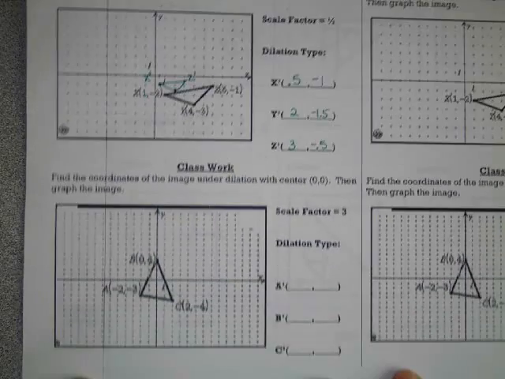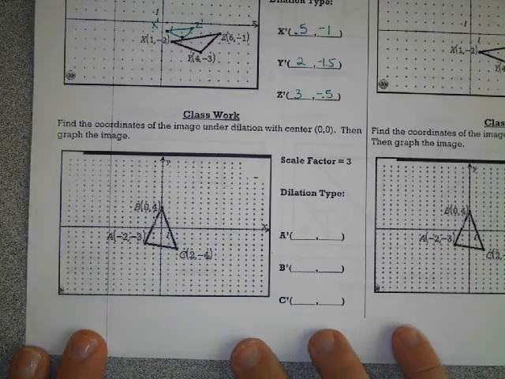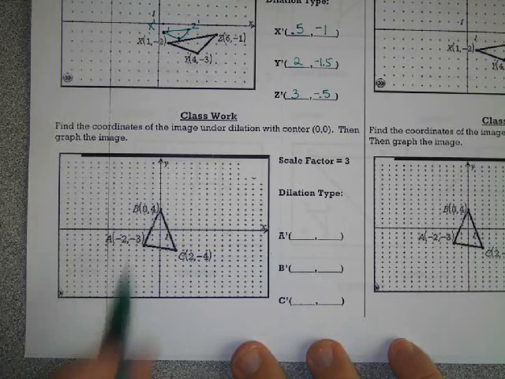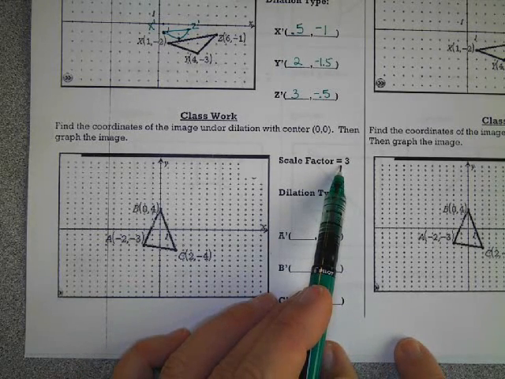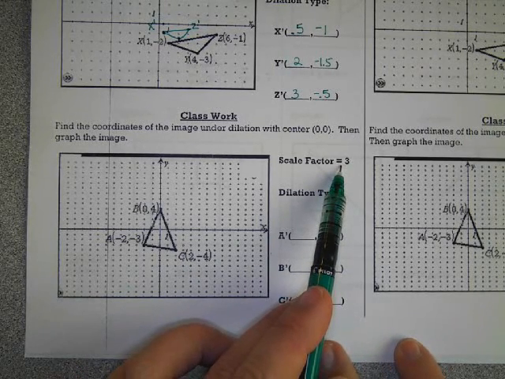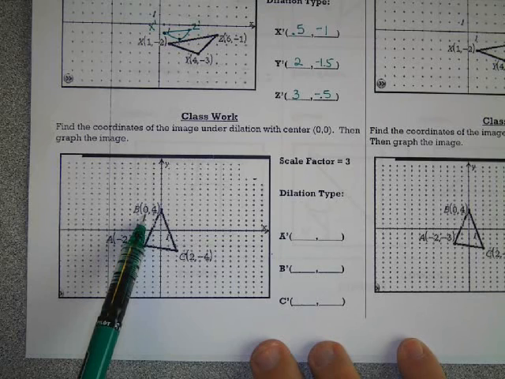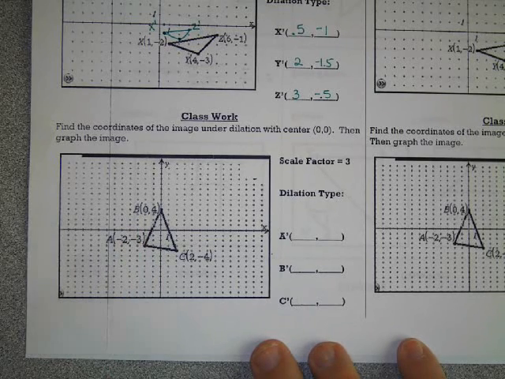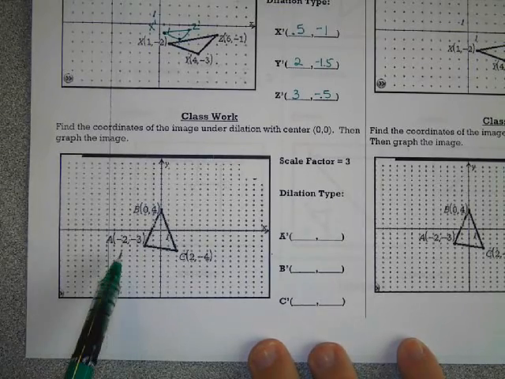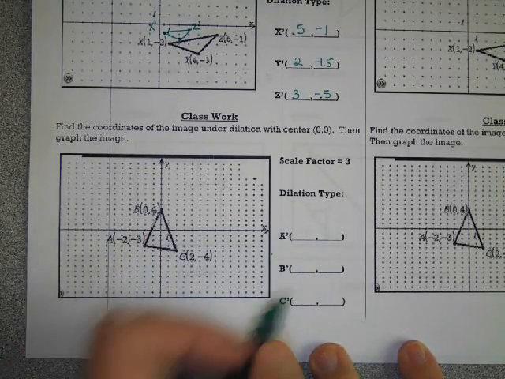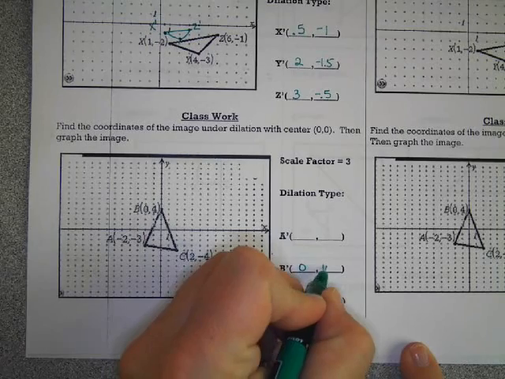And then for this example, scale factor 3. So what's going to happen to the image? Larger or smaller? B would be 3. So B would be what? So it would be 3/7. No, we don't add. Scale factor, you multiply. Always multiply. So it would be 0. So B would be 0, 12. Wait, Miss Phillips, you have the same problem, right?